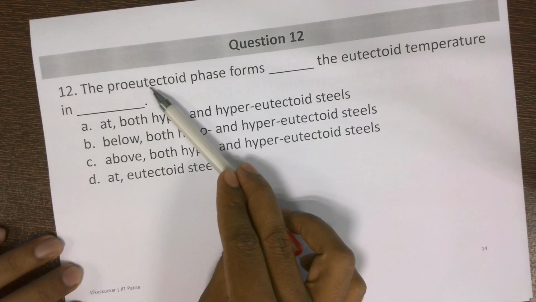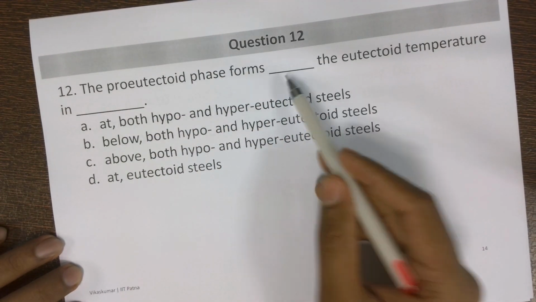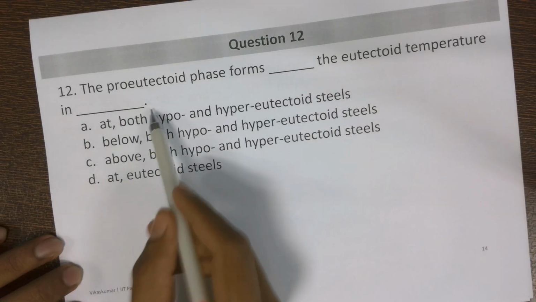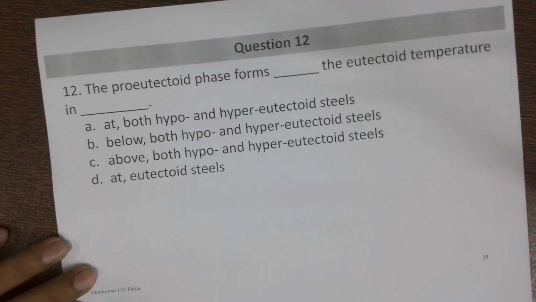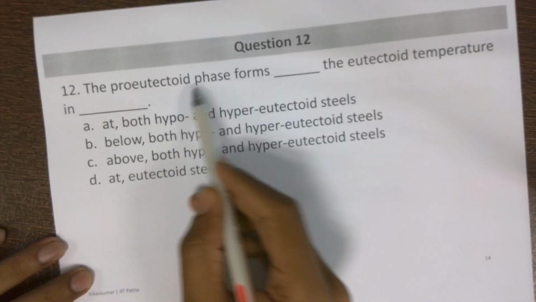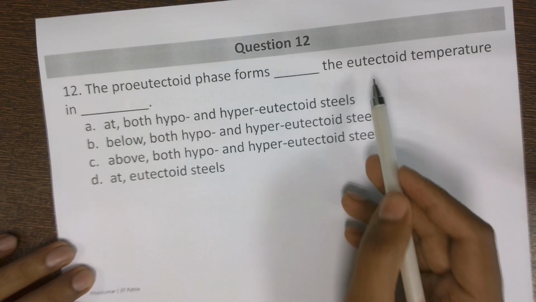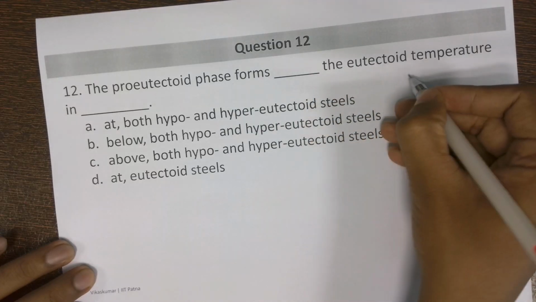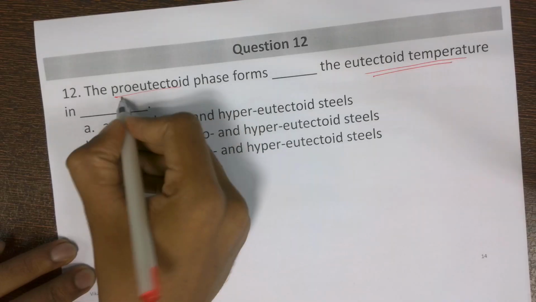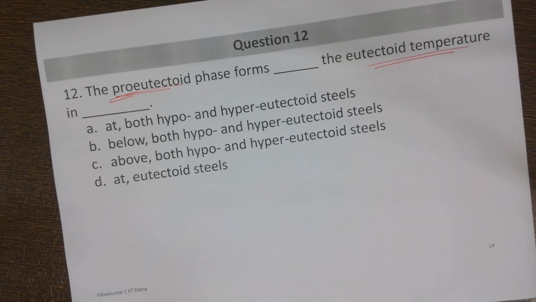The pro-eutectoid phase forms, that's the eutectoid temperature, in dash. The pro-eutectoid phase forms above, below, or at the eutectoid temperature. What is the meaning of pro-eutectoid? Pro-eutectoid means pro is something that has happened before itself, right?